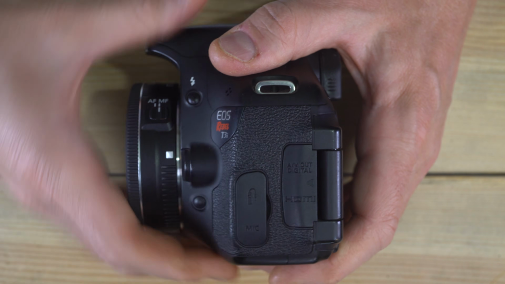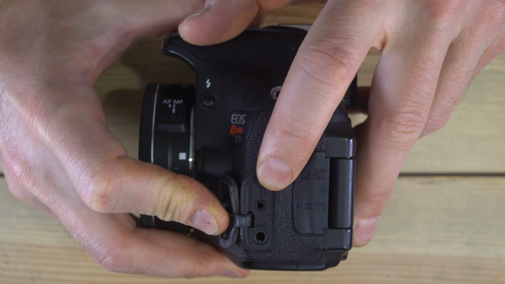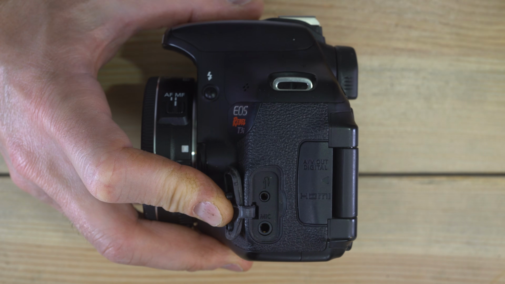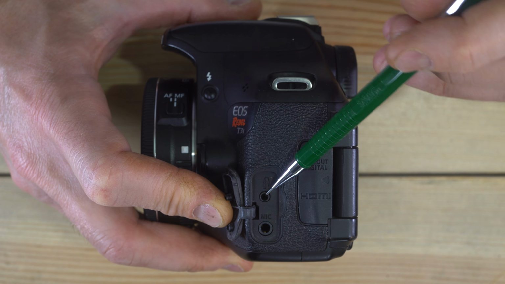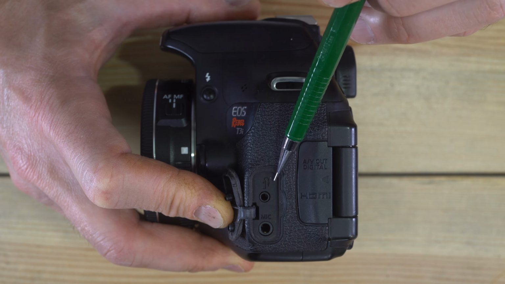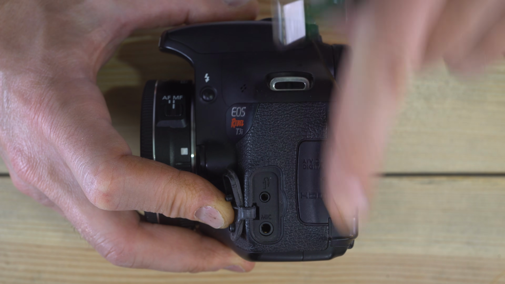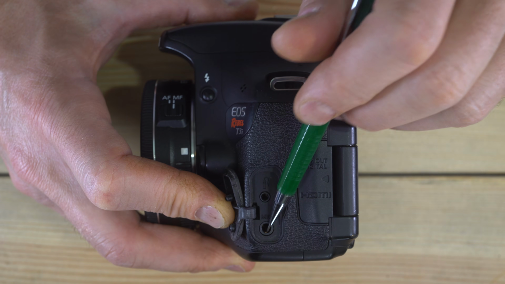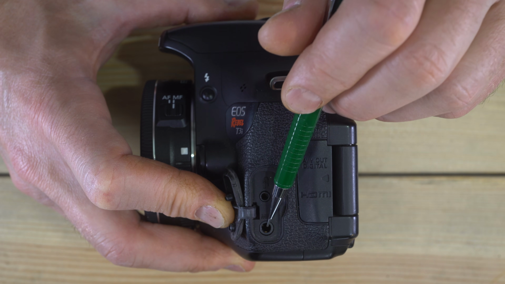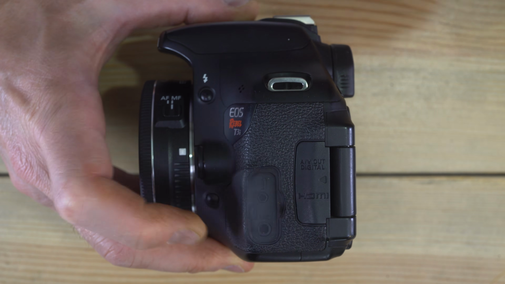This one right here is going to be for your remote control and an off-camera mic. So on the top, you can plug in a remote control that will allow you to do things like take bulb or time exposures without actually touching the camera. That's very useful for things like star trails and macro photos where you don't want to have any shake from your finger pushing the shutter button. A microphone for recording audio so that you can have the mic coming here and not have to rely on the microphone that's built into the camera.